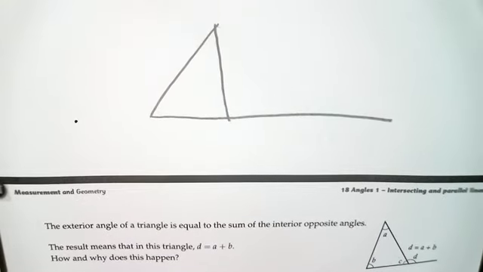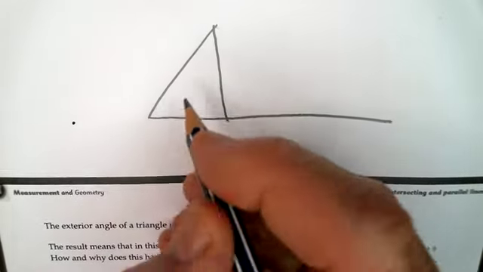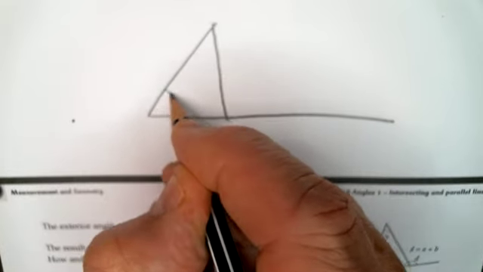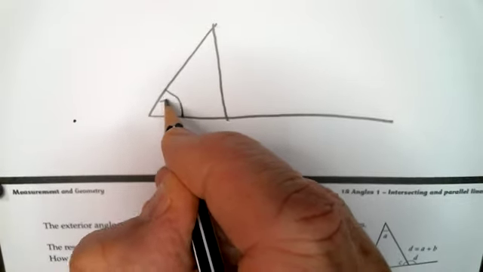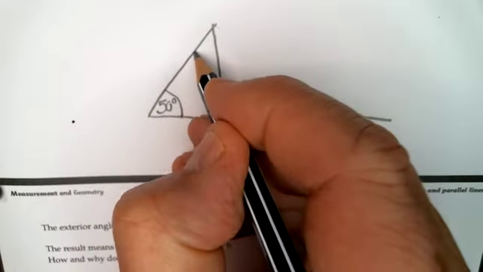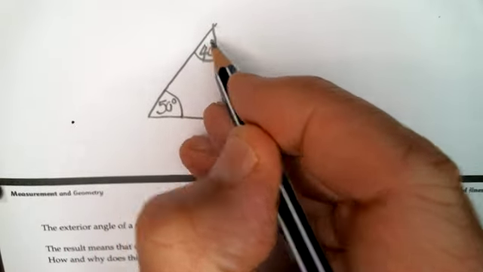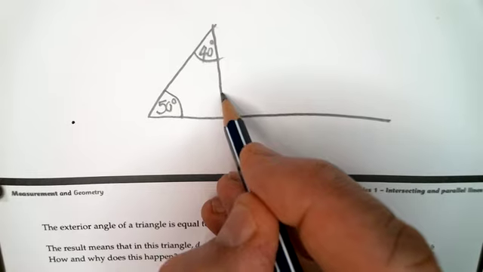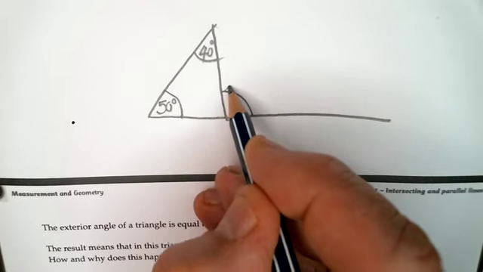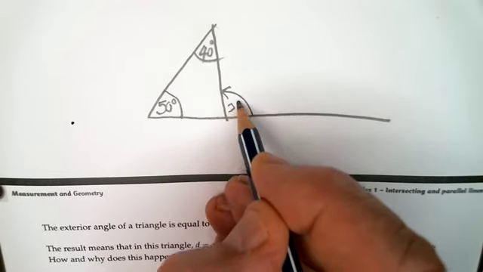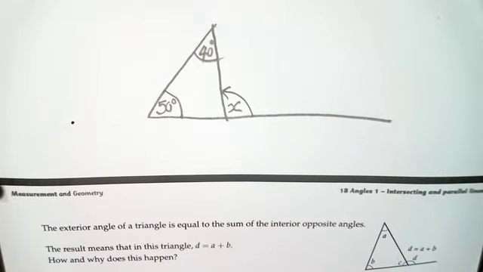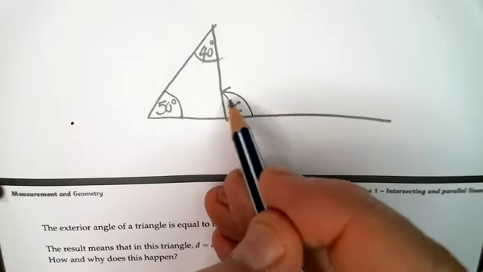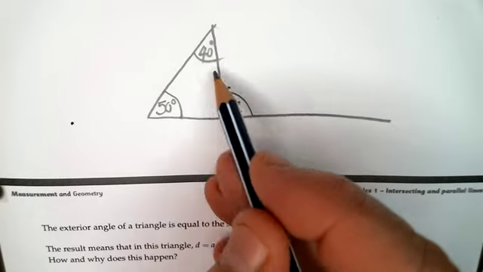So we know with this triangle, let's say, for example, this one was 50 and this one was 40. We're wanting to find this angle here. Let's say that was the one which we were after, and we'll call this angle X. Well, we know that X, the exterior angle, is equal to the sum of the two interior opposites.